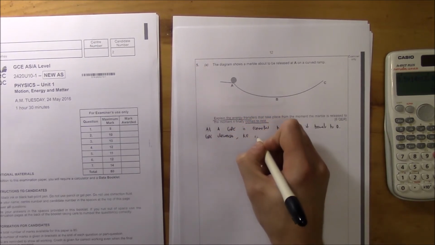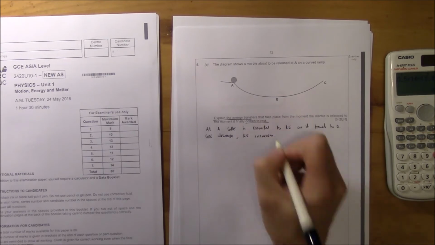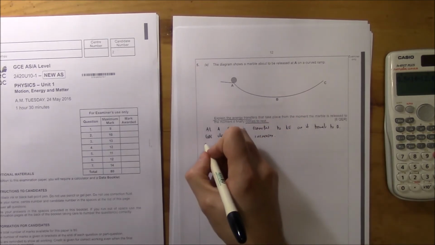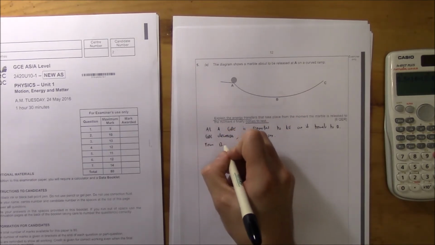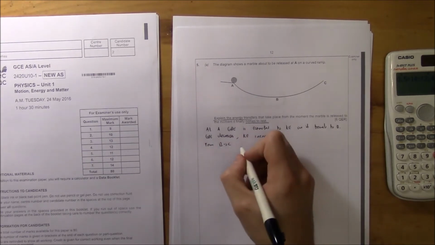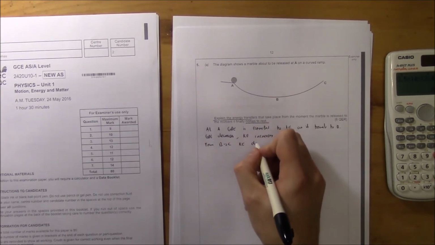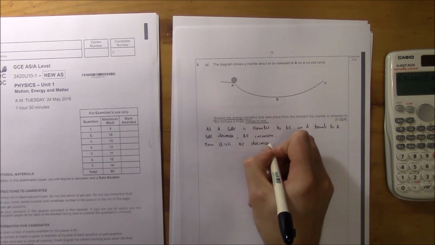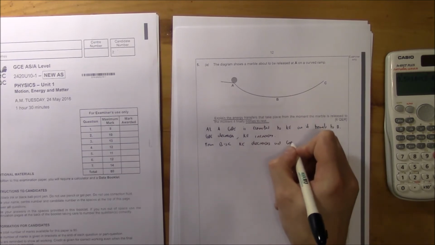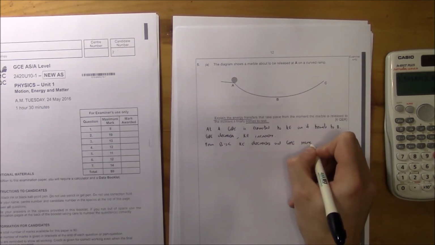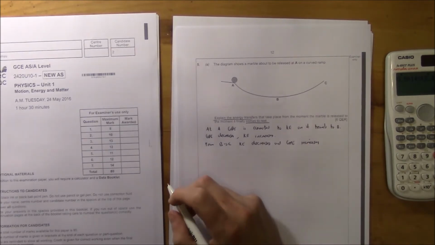From B to C, kinetic energy decreases and GPE increases as it goes higher again.